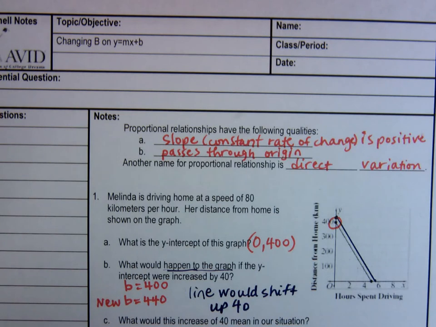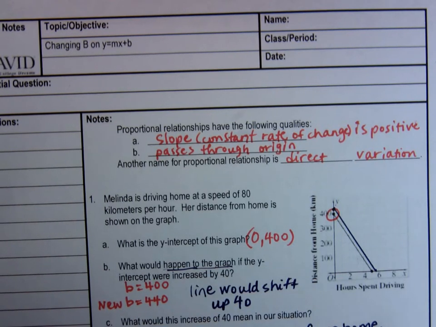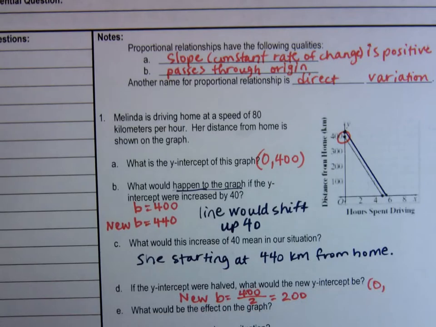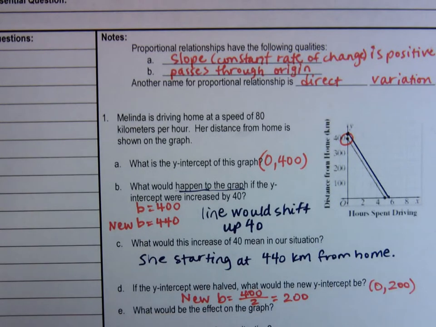Now, letter D says, if the y-intercept were halved, what would the new y-intercept be? Well, what does that mean, halved? We take that 400 and we divide by 2. So the new y-intercept is 200. And so we would write (0, 200). So that's your new y-intercept.